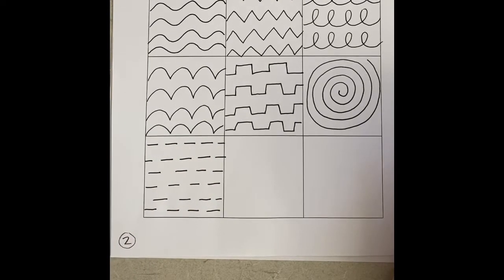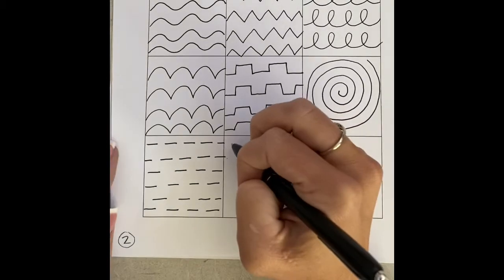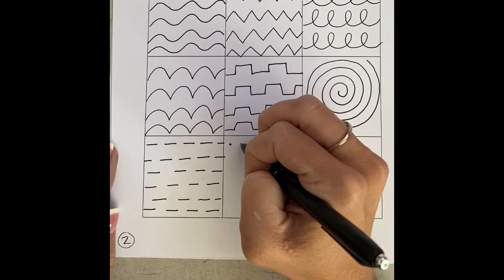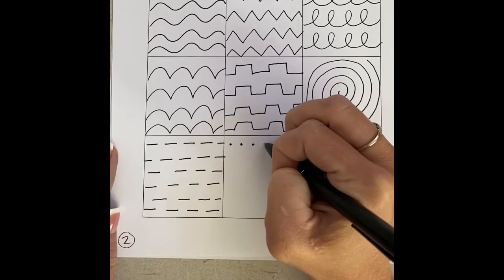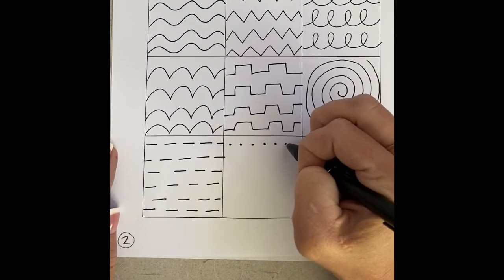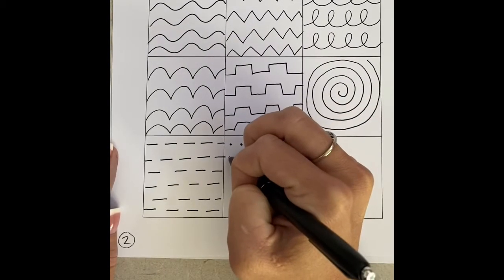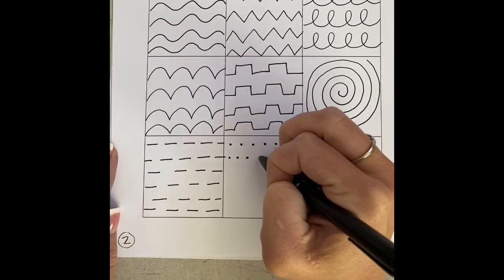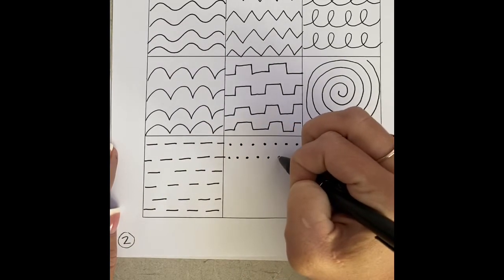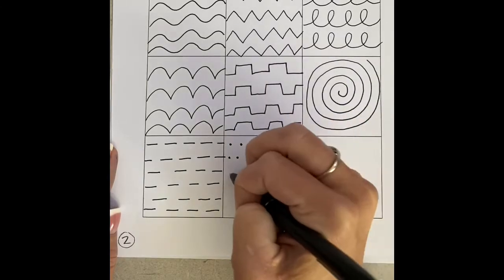And the last line I am going to do with you is called a dotted line. So basically a bunch of little dots that form a line. They can be close together, they can be a little bit farther apart, that's up to you.